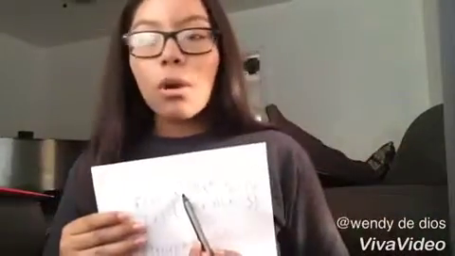You simply look at the highest exponent, which is 3, and you automatically know, oh, I'm going to have 3 x-intercepts. Standard form gives you all of that, as well as the y-intercept, which is always located at the end of your equation. As you can see, it does not have a variable.